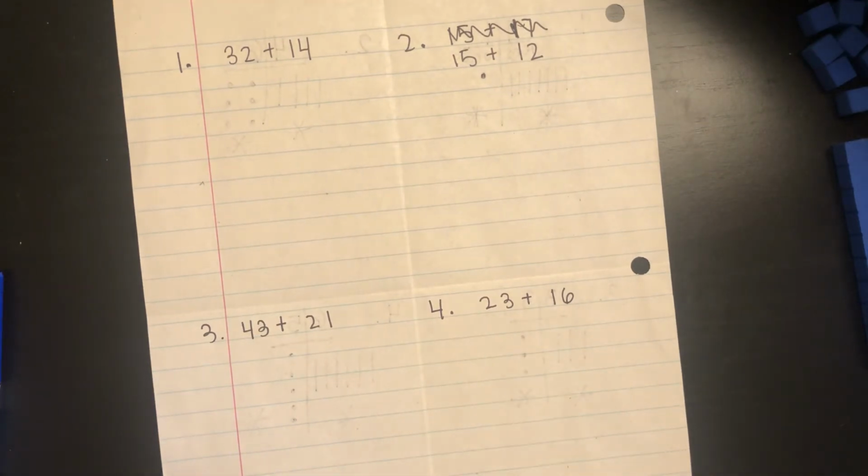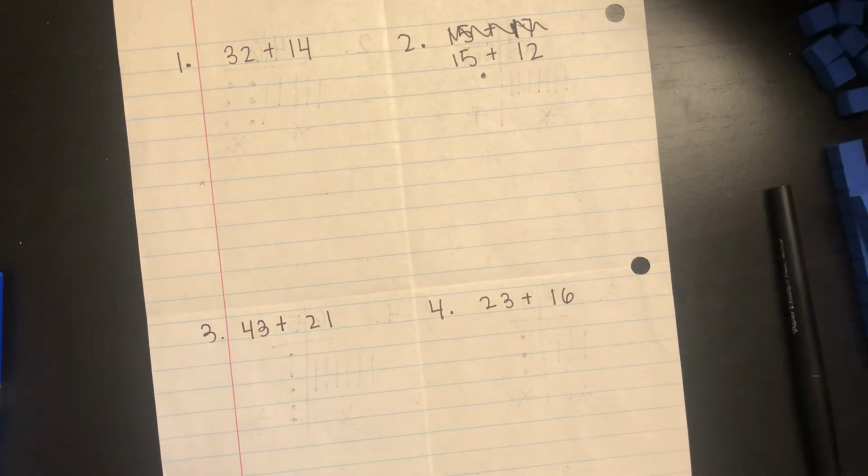Once you have them, you can pause the video if you would like to wait. Once you have them down, go ahead and pause the video and just try your best to solve them. And then when you are done solving them, go ahead and push play on the video and I'll show you how I did it, okay? So go ahead and pause the video now to solve the problems.